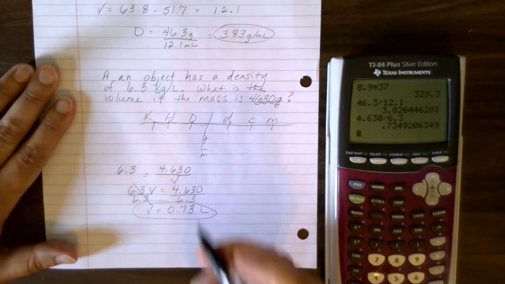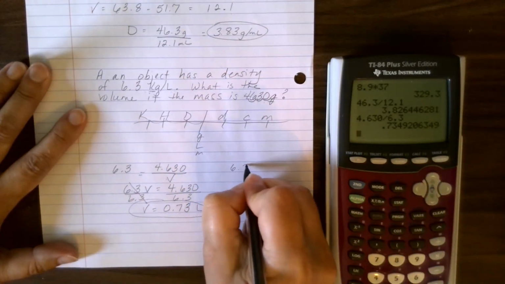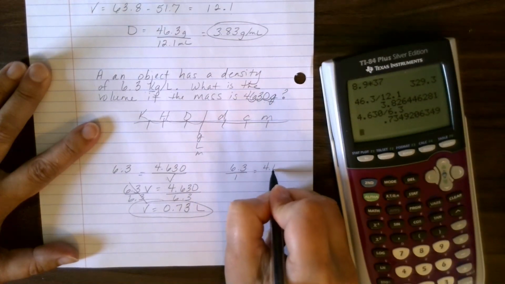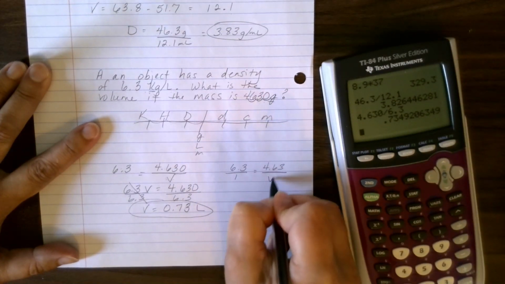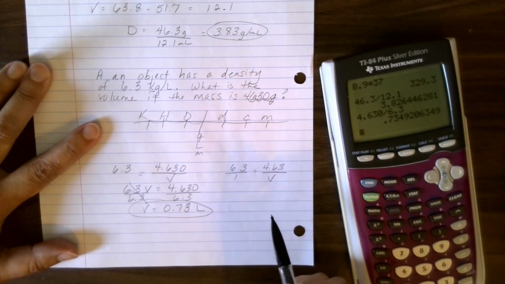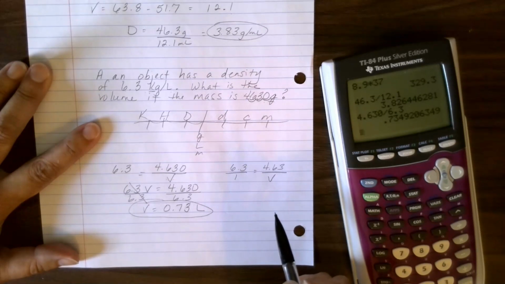Another way, because sometimes people get confused when they're supposed to divide and multiply. Since this was 6.3, I just did 6.3 over 1. And then I always make a fish.